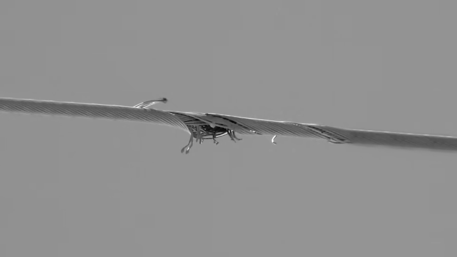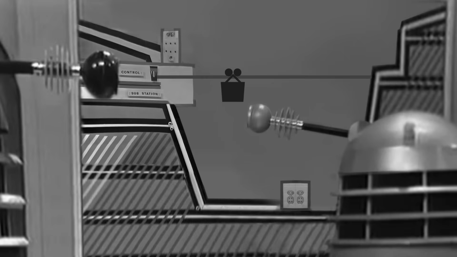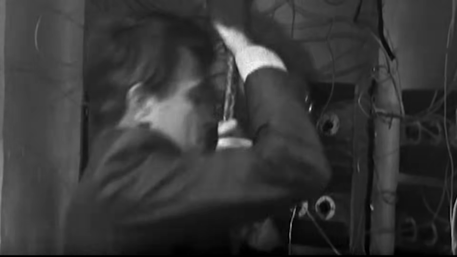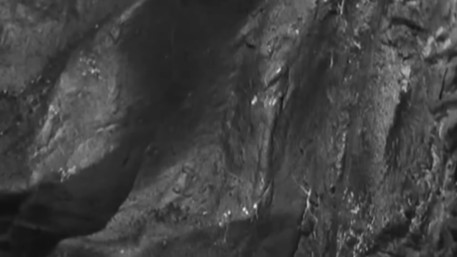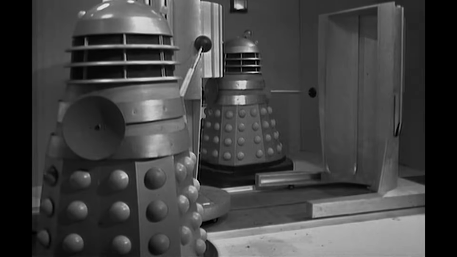But unbeknownst to the Daleks, Ian has hidden inside the cable car, and his extra weight causes the cable to start to break. Upon seeing him inside, the Daleks winch the cable car back, but Ian escapes down the face of the abyss before the cable car re-enters the launch bay.